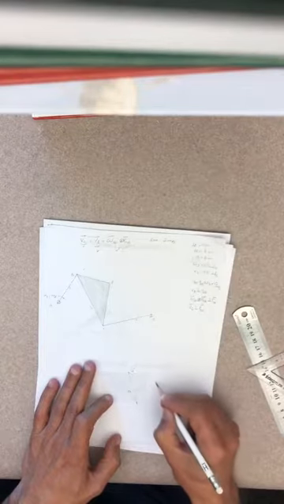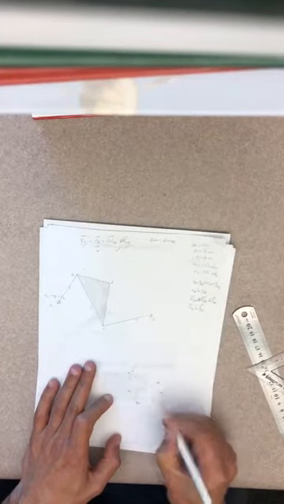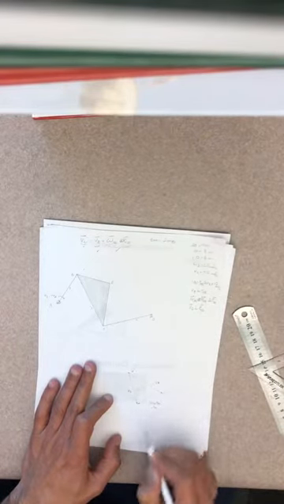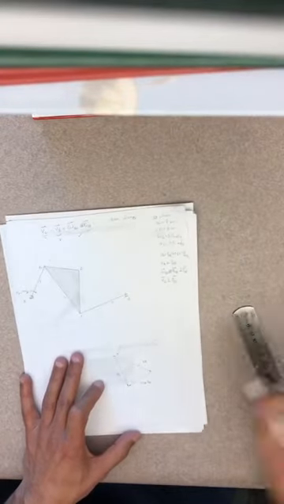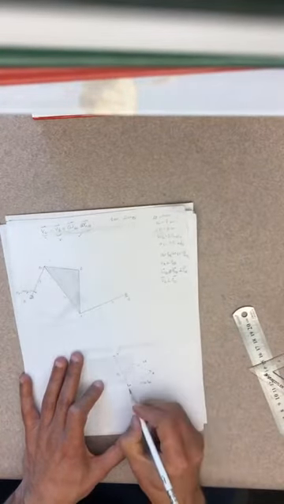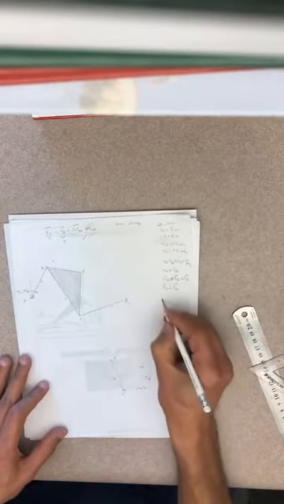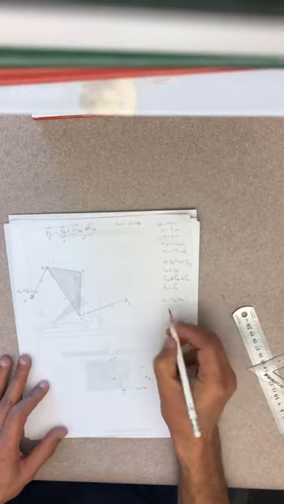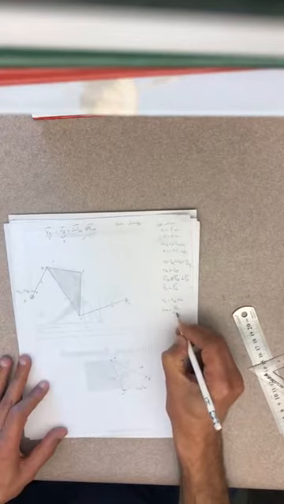This was already my VB, and this term will be omega BC RBC. I can call this point B prime, and this point C prime. If I want to find omega 4, because VC is equal to RCD omega 4, then omega 4 will be VC over RCD.